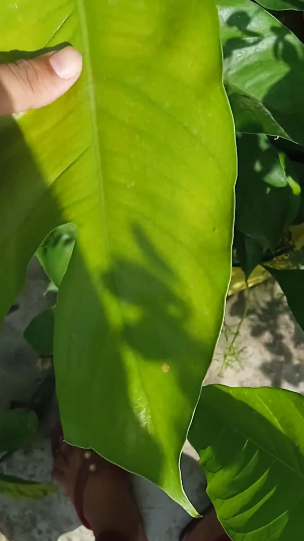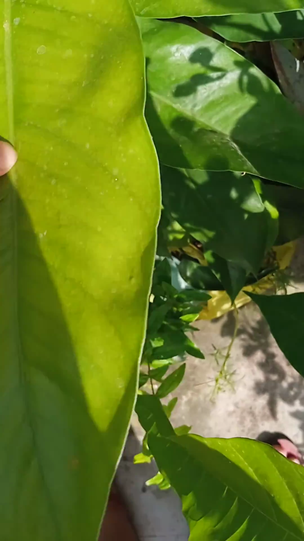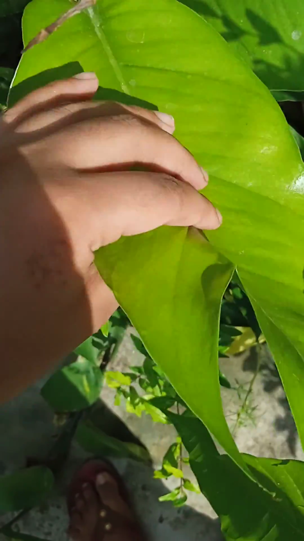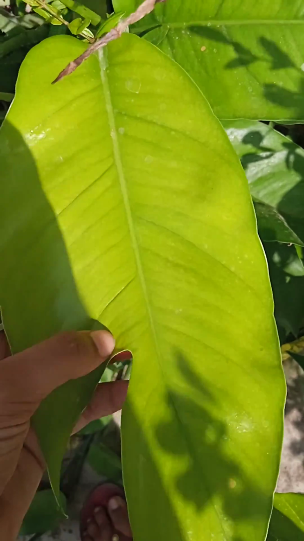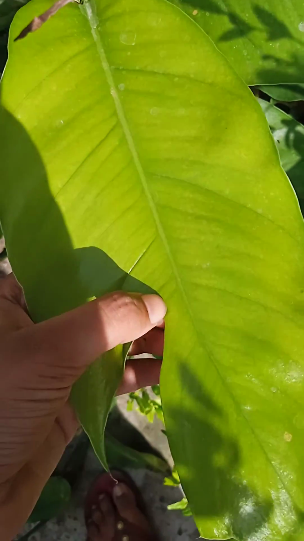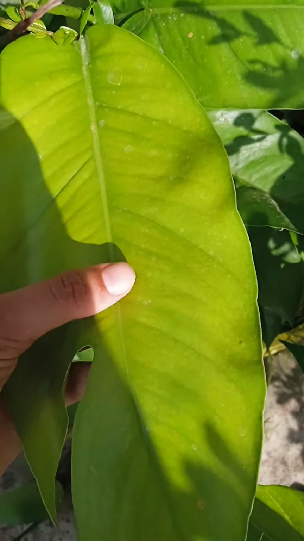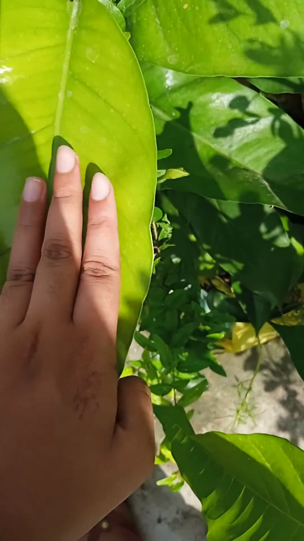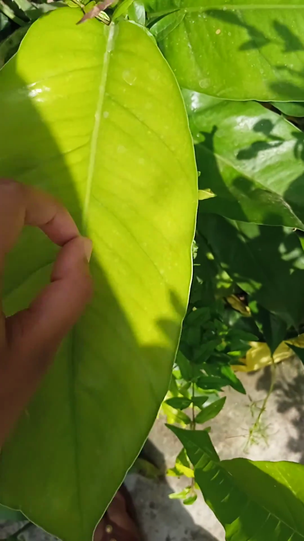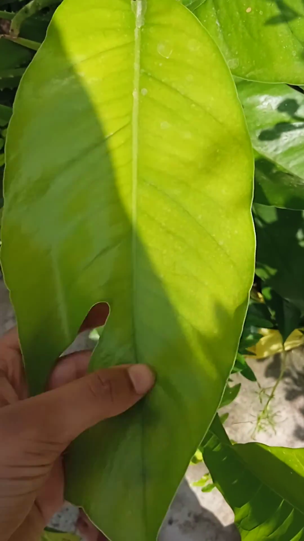Okay, so in this leaf you can see this is the midrib. This is the midrib. I'm turning it back. You can see it is the midrib of it. So the incision is not cut exactly till the midrib, and the entire leaf is secure. Incision means actually the cutting.